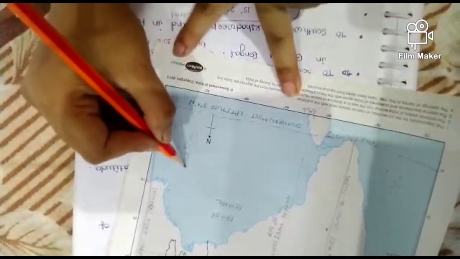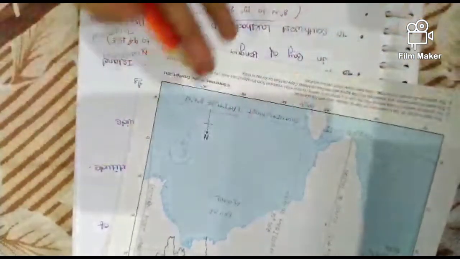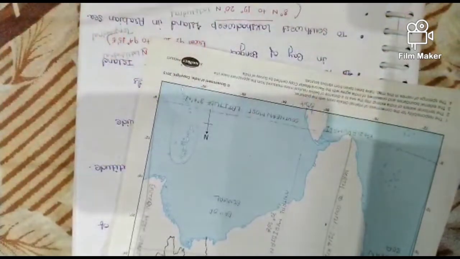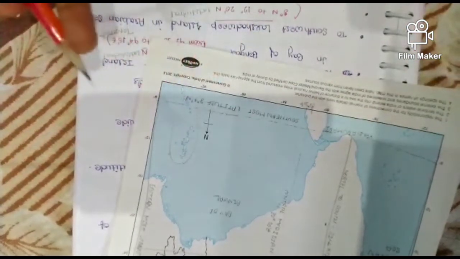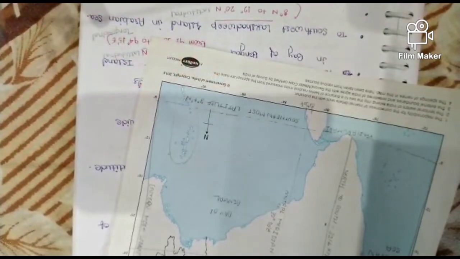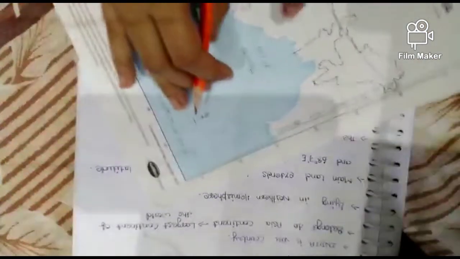This is the Andaman and Nicobar Island, made of an archipelago of small islands.